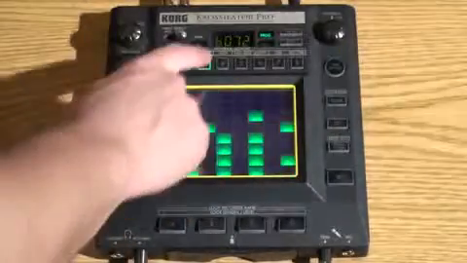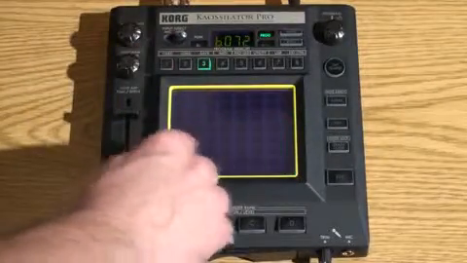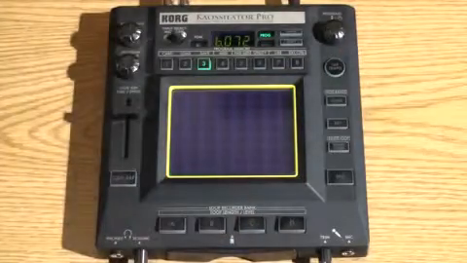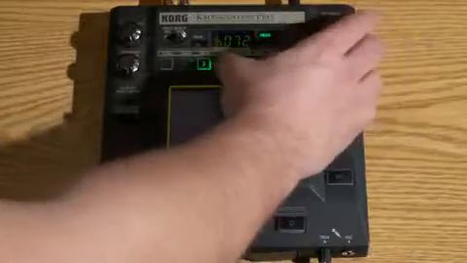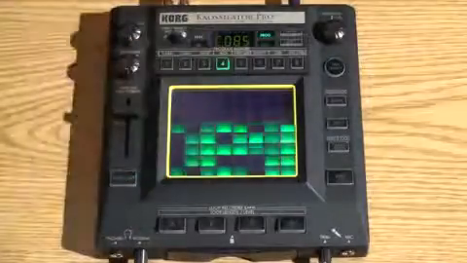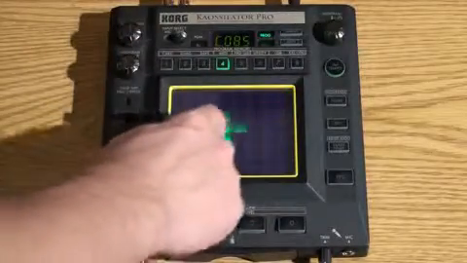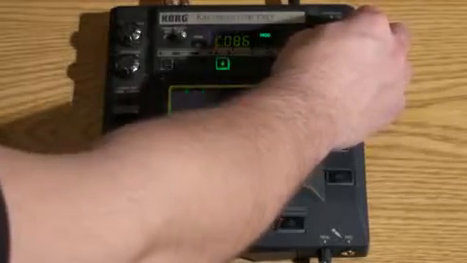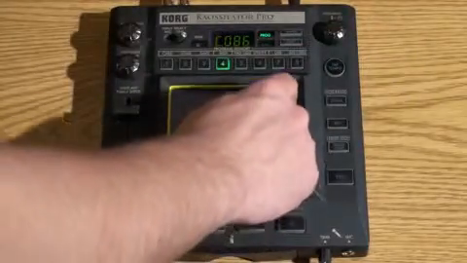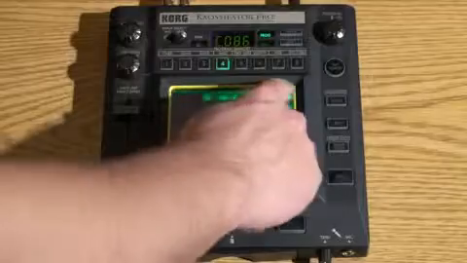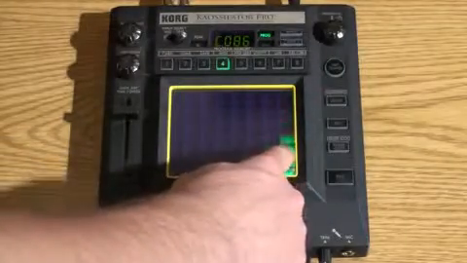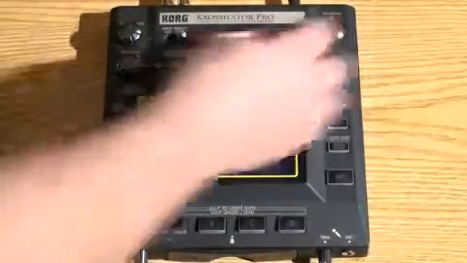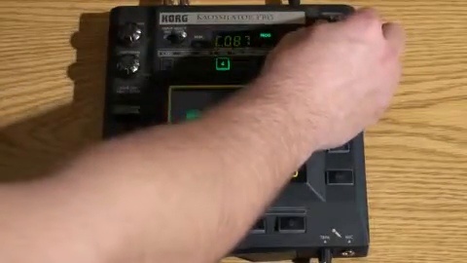And the next category over is B for basses. And there's a huge selection of basses, and also C's for chords. And there's a really, really great selection of those. And you can hear that some of them switch from a major chord to a minor chord.